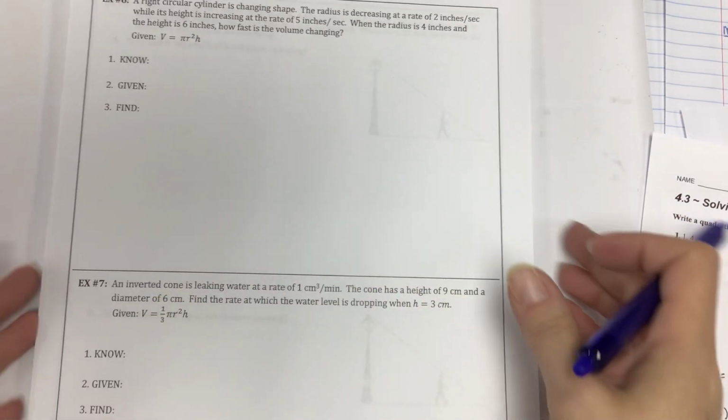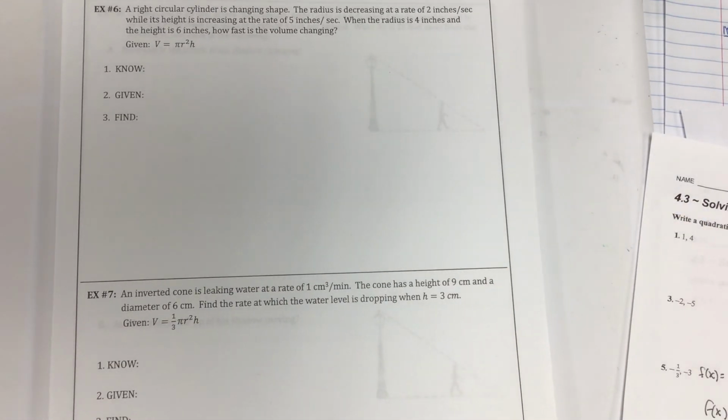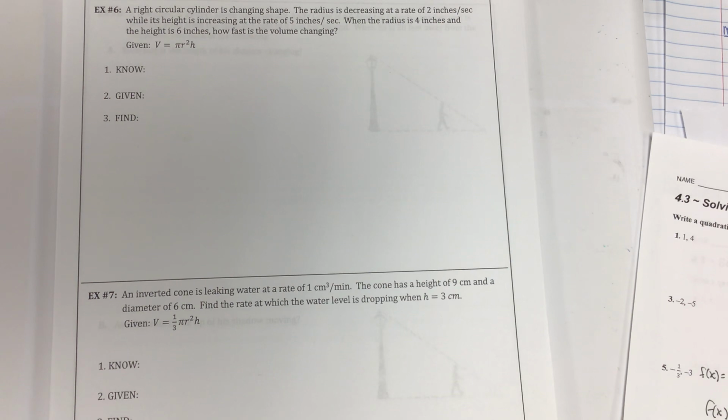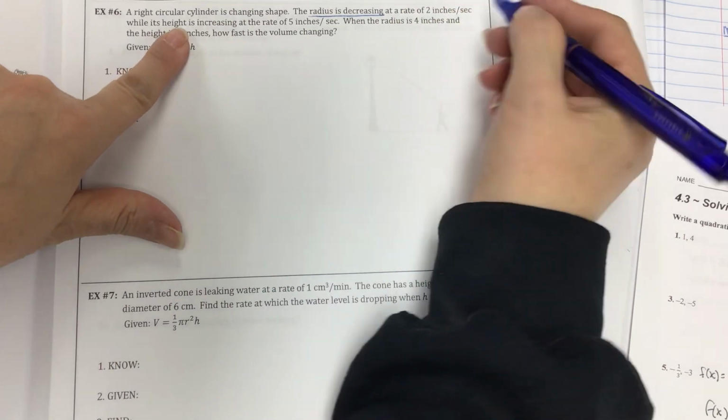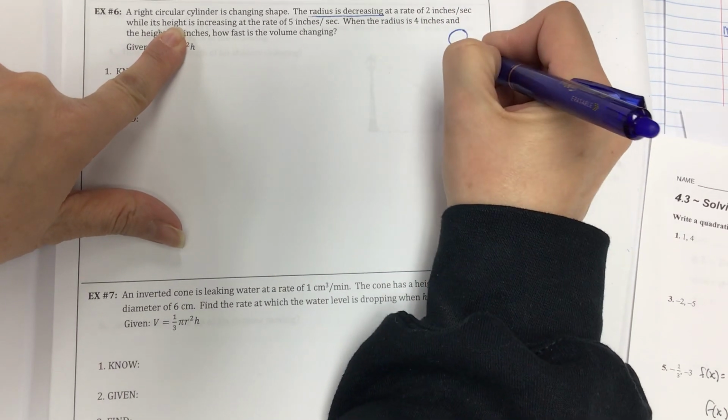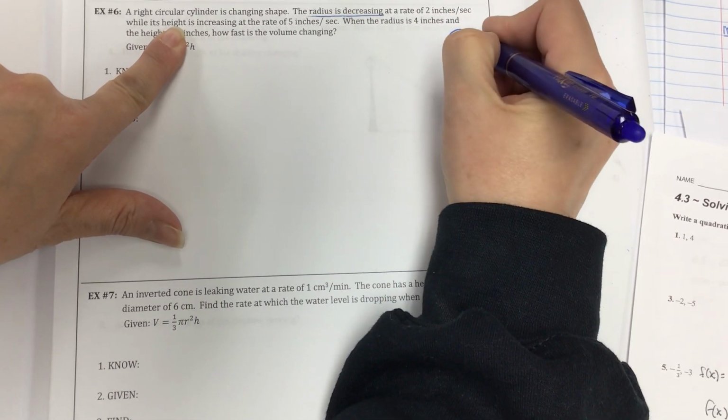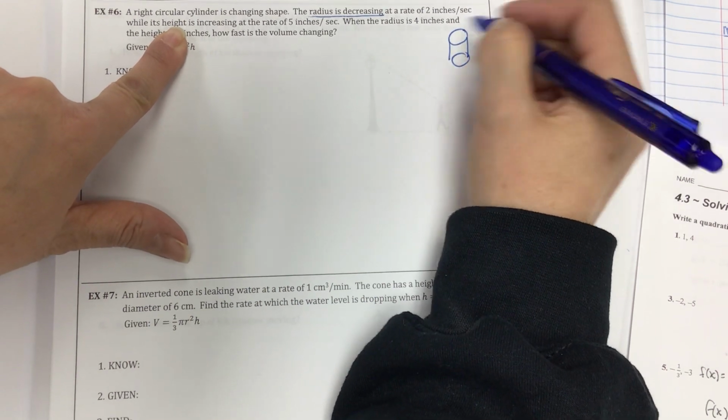So looking at example 6, we're still in that section 4.4, right? Related rates. So a right circular cylinder is changing shape. The radius is decreasing. First of all, right circular cylinder. So we're talking about like a can of pop or can of food or whatever, right? That's a cylinder.